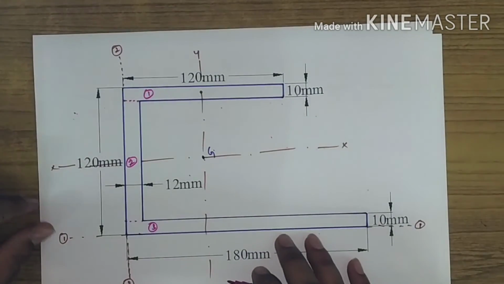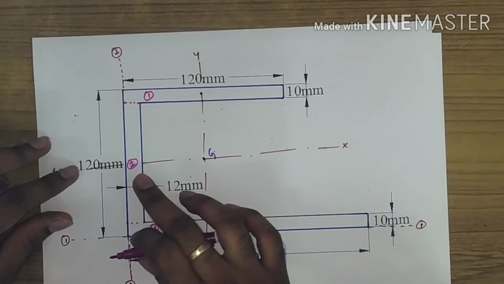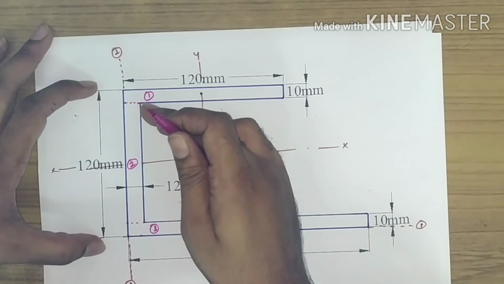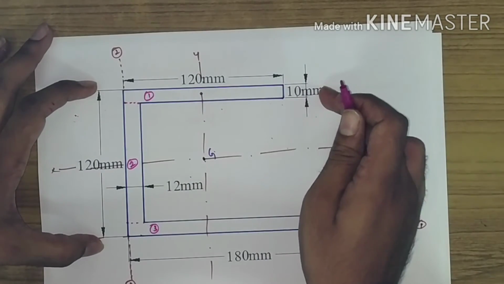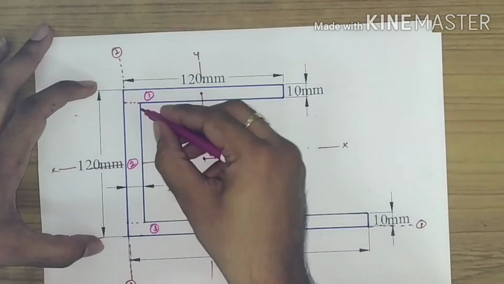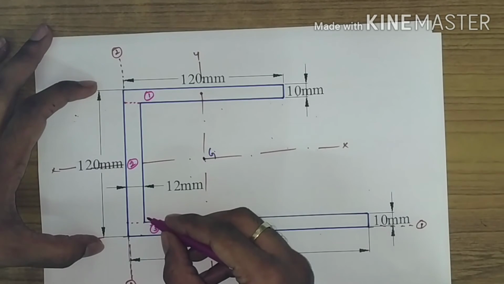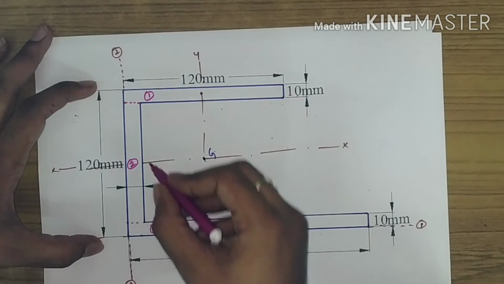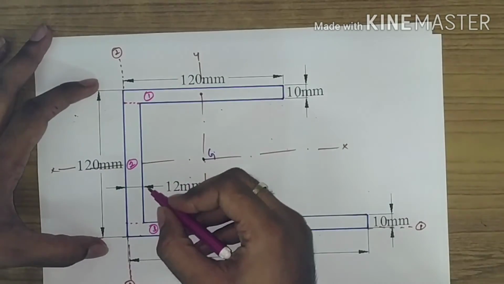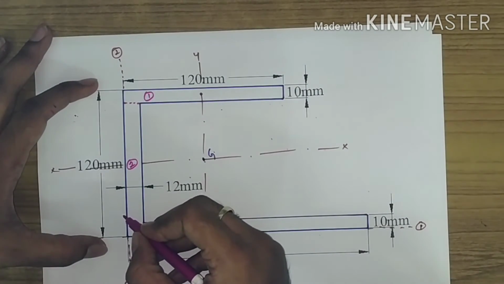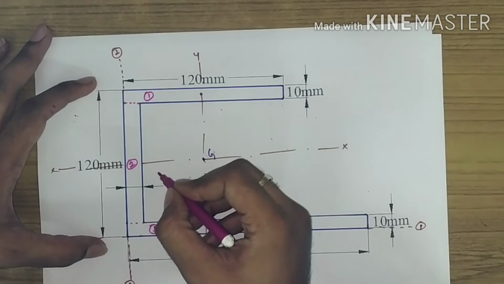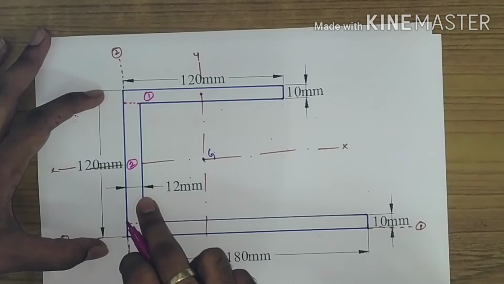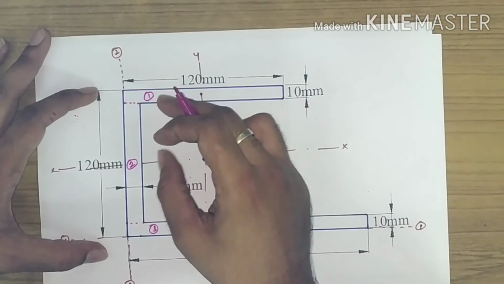So if you come to the second component here, its area is 12 mm into, so the whole section is 120. If you remove this 10 and 10, this particular rectangle will have a height of 100 mm. So its area will be 12 into 10, x bar will be 12 by 2, and y bar will be 120 by 2.